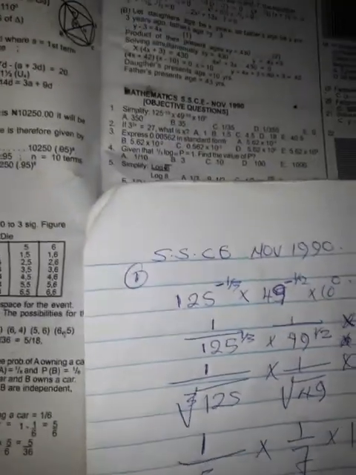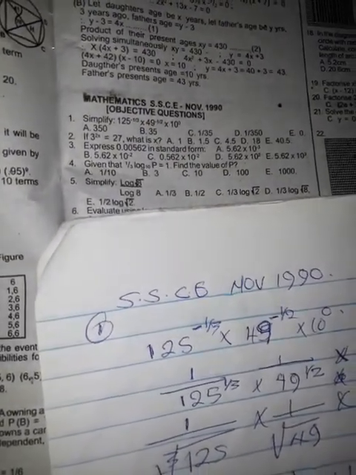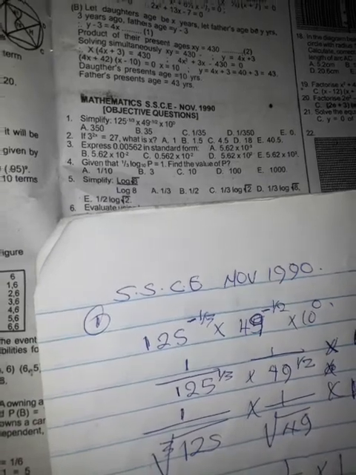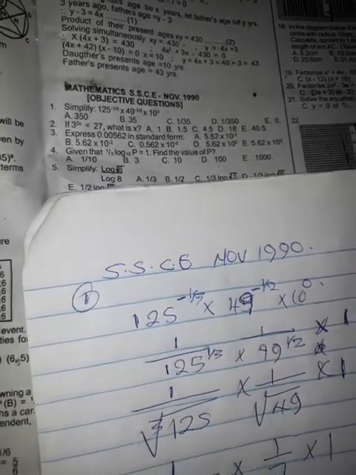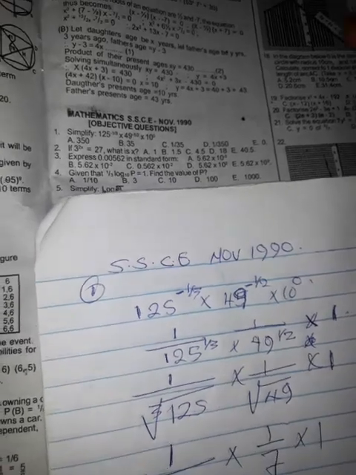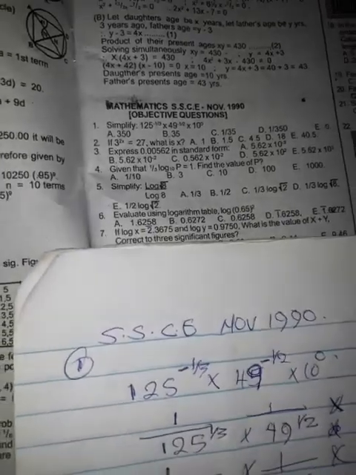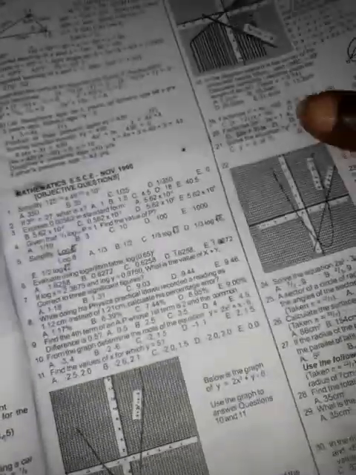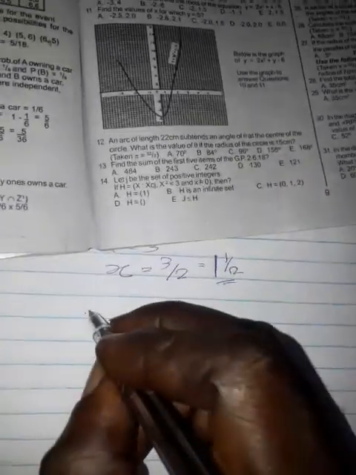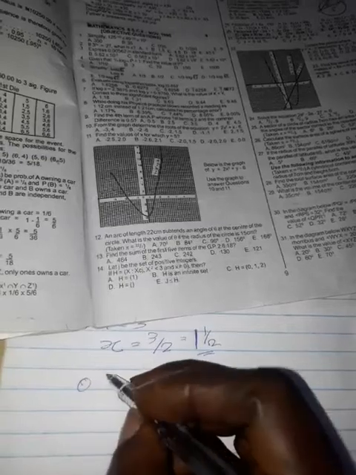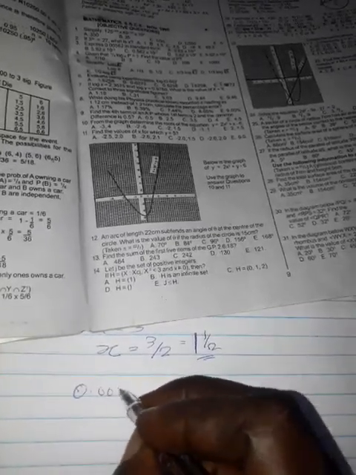So let's look at the options. Number 2, that is B, that is 1.5. So number 3: express 0.00562 in standard form. Let's look at the question. It's very easy.